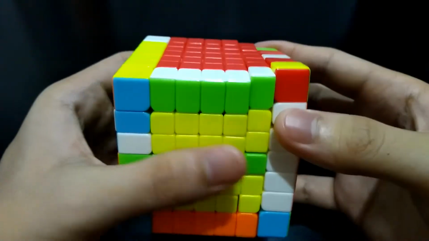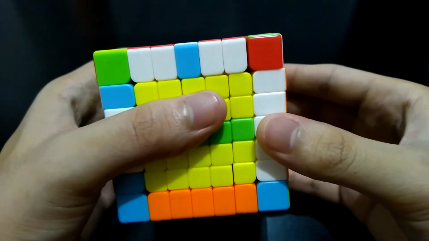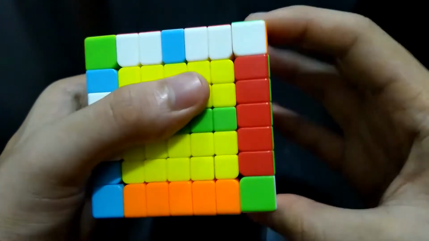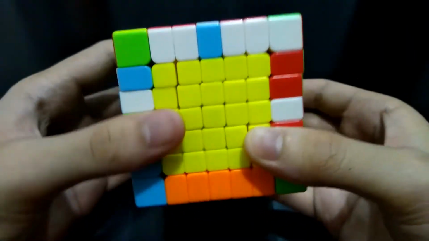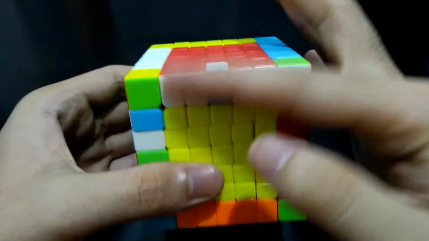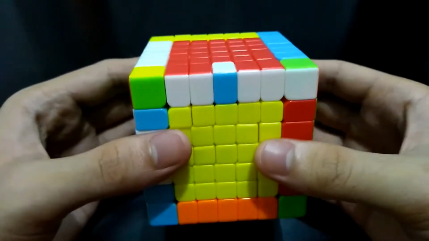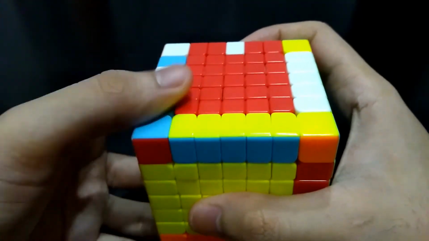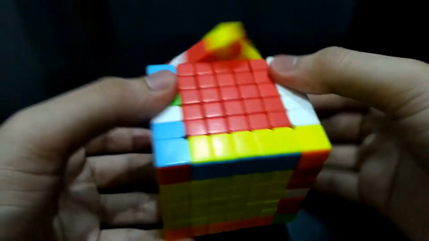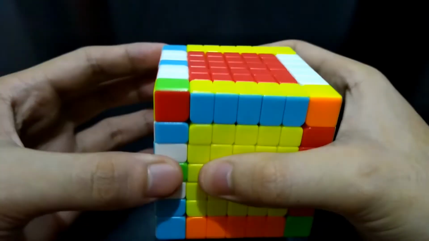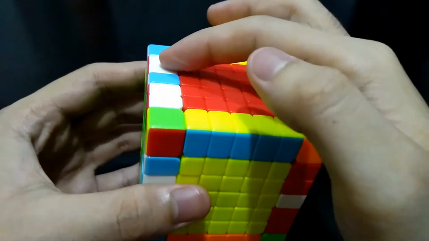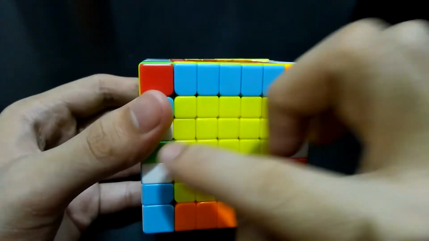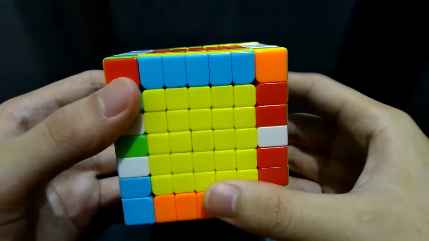Bring it to the top, exchange it with any of the correctly paired edges, bring it down, and place the centers back. Again, our goal is to flip this pair of edges at the top. So bring it to the back, bring this one at the left to the top, bring this one at the back to the left side, and bring it to the top. So you'll see that this pair of edges is already flipped, and this one is not affected. So you're ready to go.